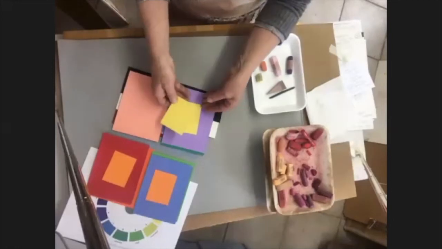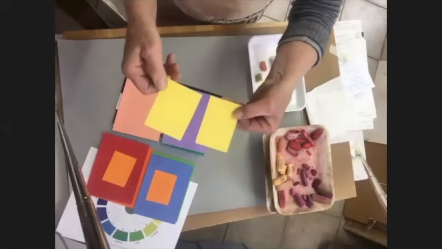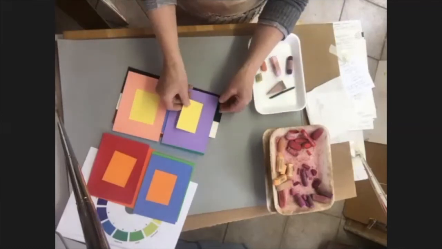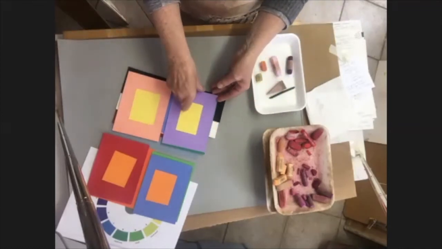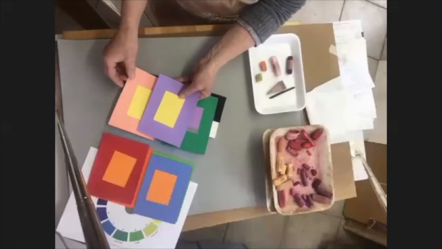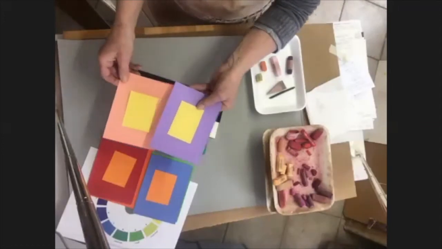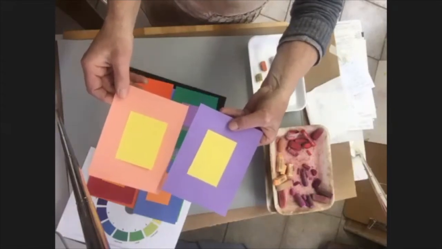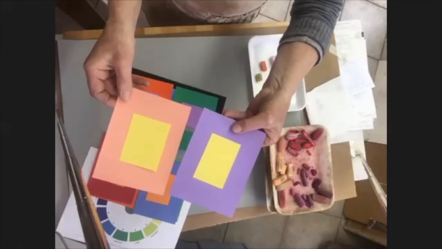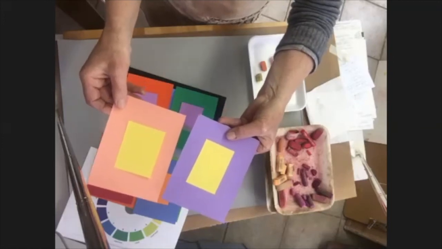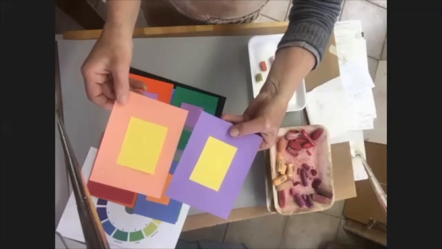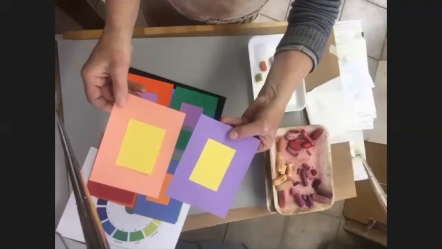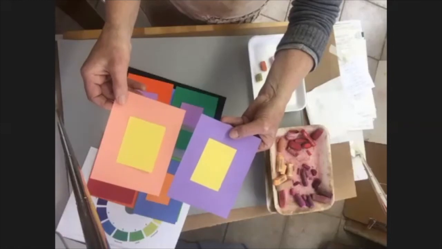Now here's a yellow, the same exact yellow. I'm going to put it on red orange, and put it on a violet, which is yellow's complement. And which yellow is screaming yellow? The yellow on the violet. The yellow on the red orange is not screaming yellow. It feels a little darker in value.